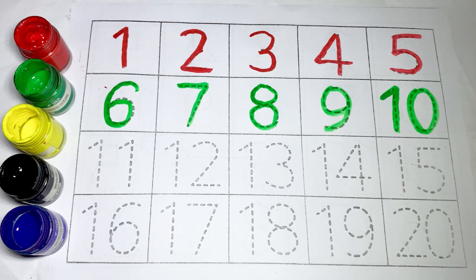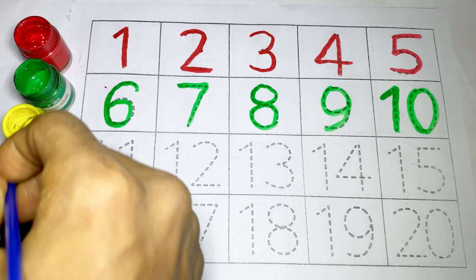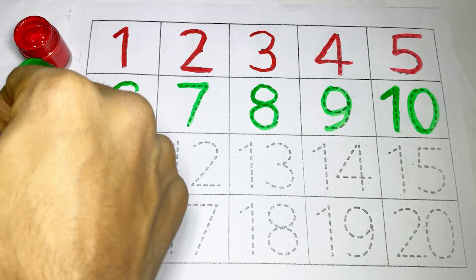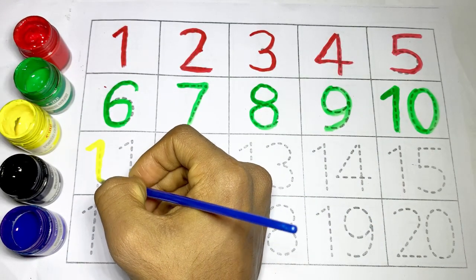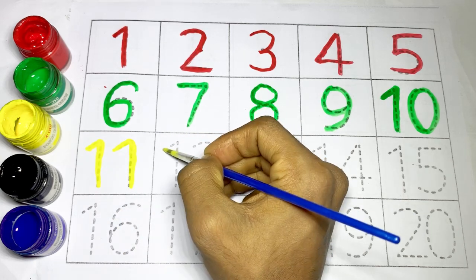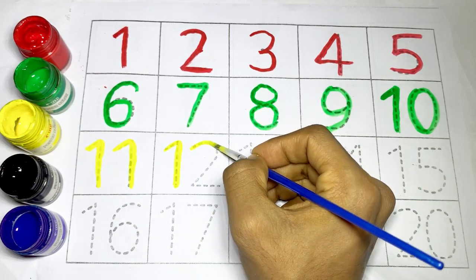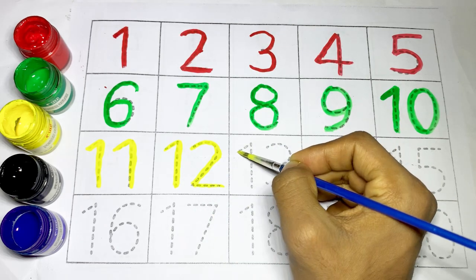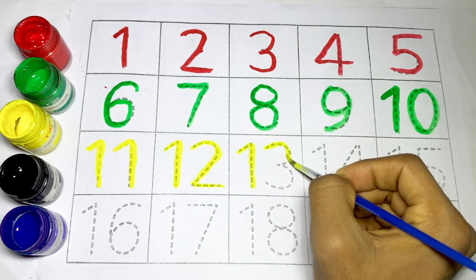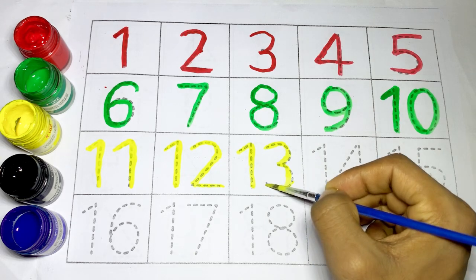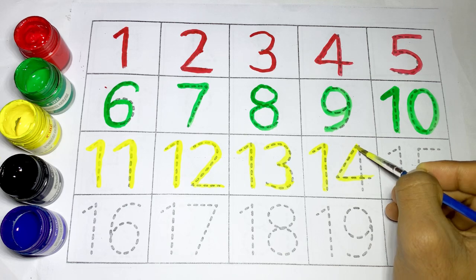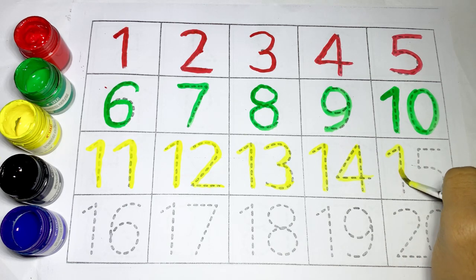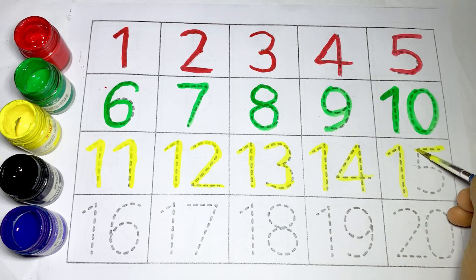Kids, now 11. The number 11, and use yellow color. 12. The number 12. 13. The number 13. 14. The number 14. 15. The number 15.